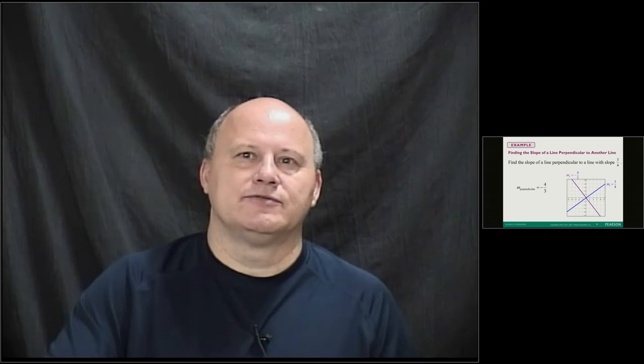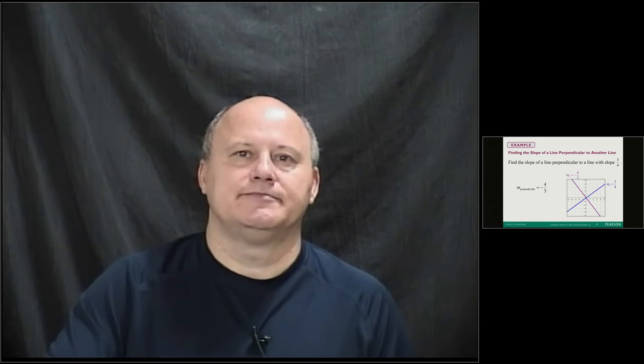So how you find that slope is to find the reciprocal of the slope that you have and take the opposite of it. What we call it is a negative reciprocal. So that's the slope of the line that you're trying to find that's perpendicular. If you look at the blue line there, it's going to be 3/4, so the other one's -4/3. And if you do the rise over the run technique, they do appear to be right angles.